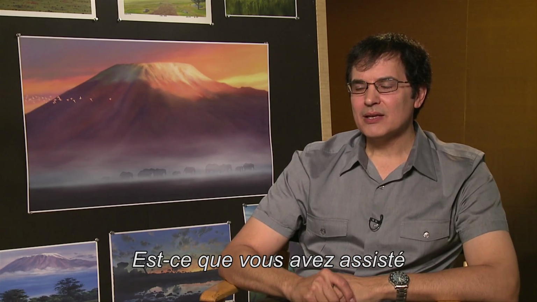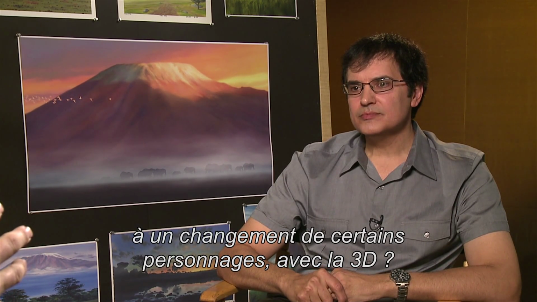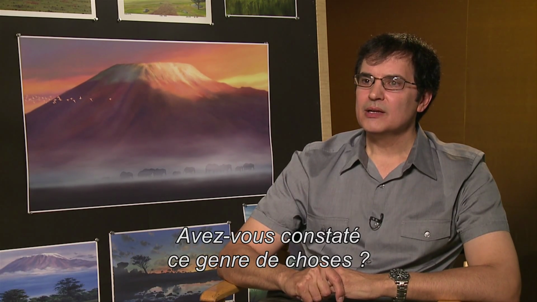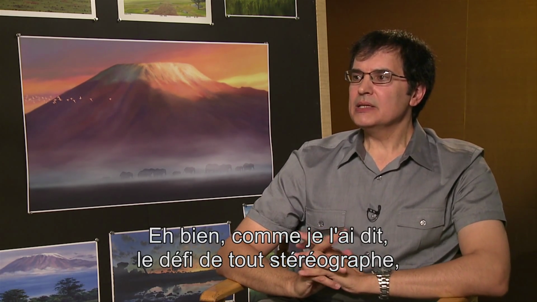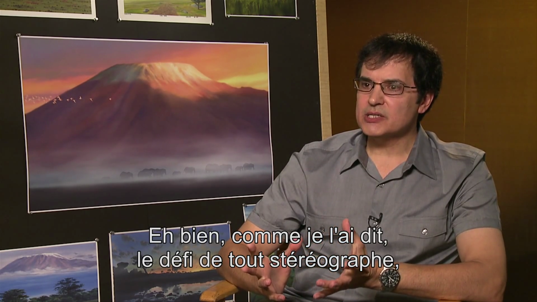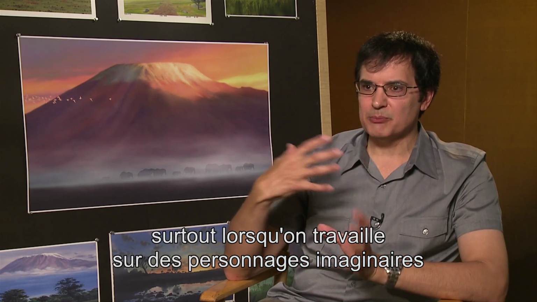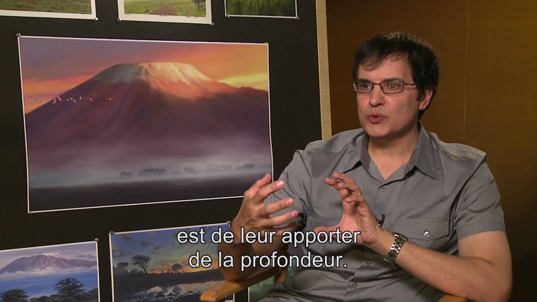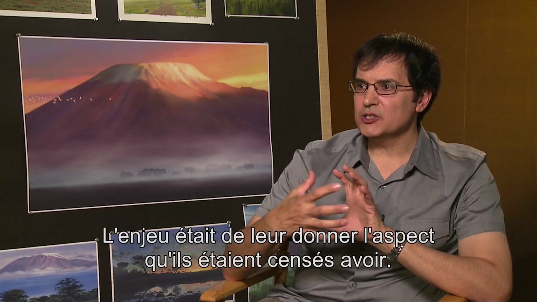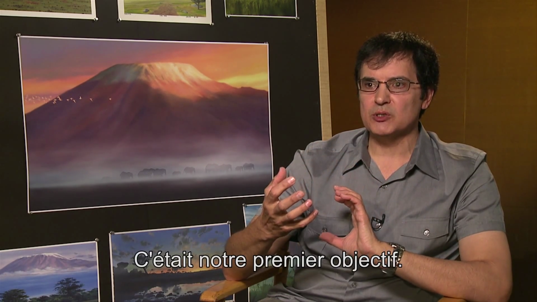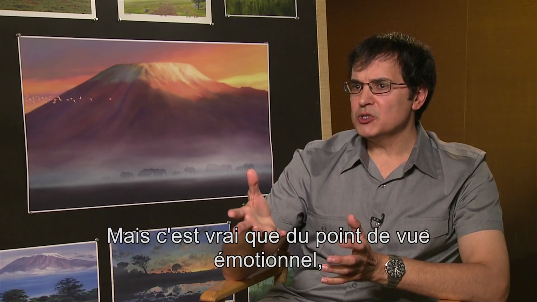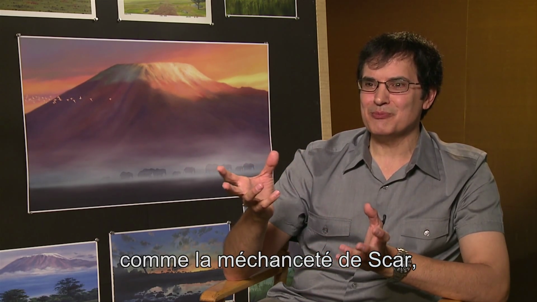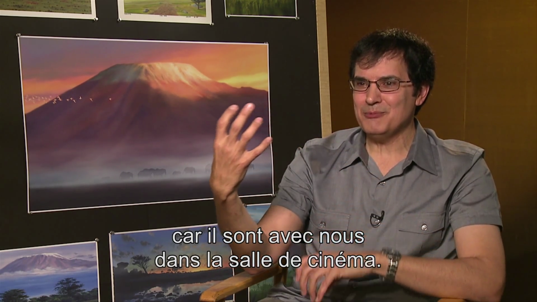Were there characters that you saw change a little bit once they became 3D? Did they make Scar meaner, nastier? Was there anything like that in a character that you can point out? Well, like I said, the challenge as a stereographer, especially taking something like this, which was from pure imagination, just pencil lines on paper, and giving it that 3D structure, was to have it look the way they're supposed to look, and so that was our one goal. But certainly, on an emotional level, you have that extra connection that makes the characteristics of the characters, like Scar's meanness, come through, because all of a sudden he's there. I mean, he's in the theater with you.